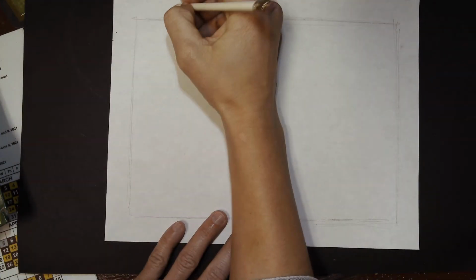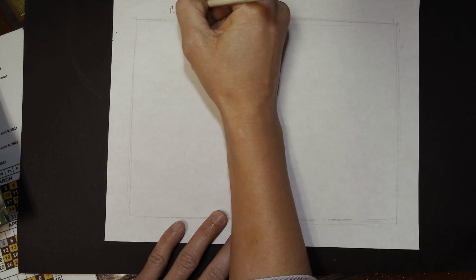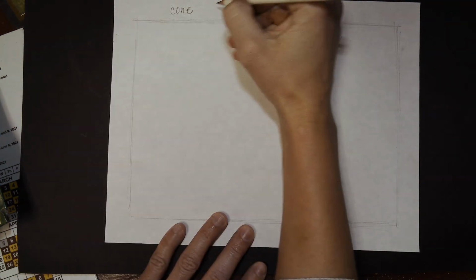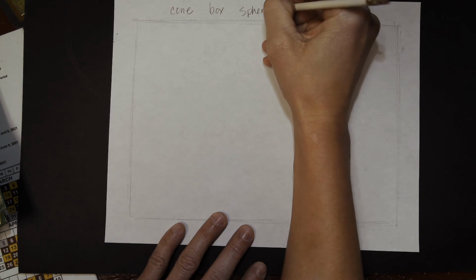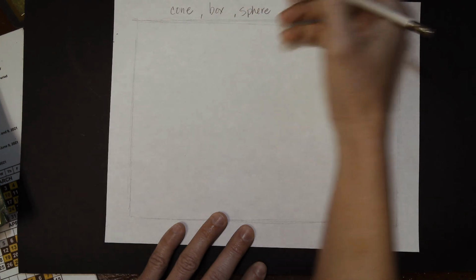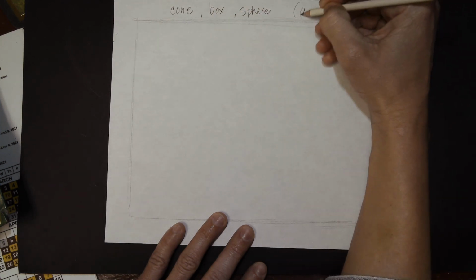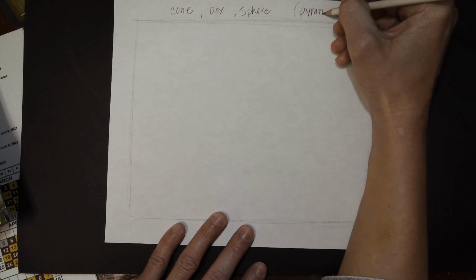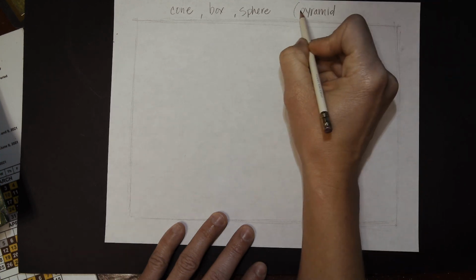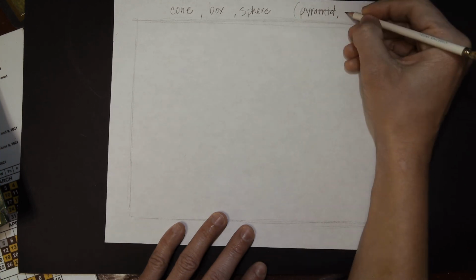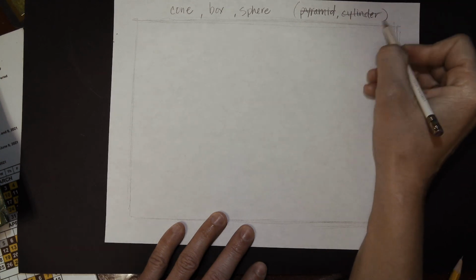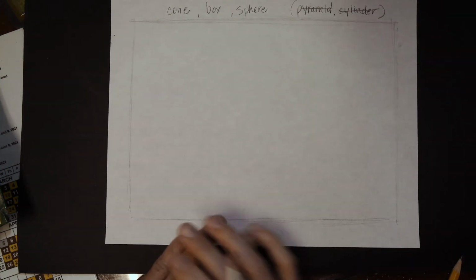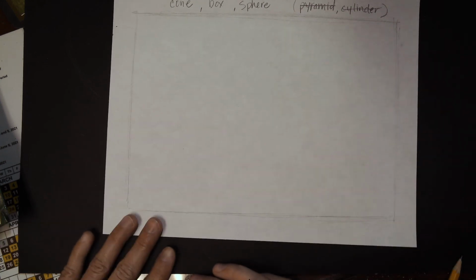Okay, so I'm going to start with cone. Again, I told you I chose cone, box, and sphere. There were 5. The other 2 that I did not choose are pyramid and cylinder. Now, some of you might love to draw cylinders. In that case, choose it. Okay, I want you to be happy. I want you to do something that you like.